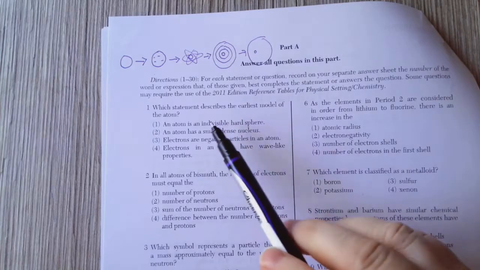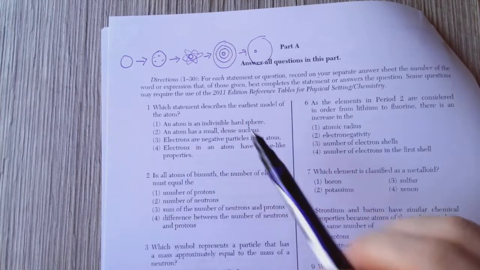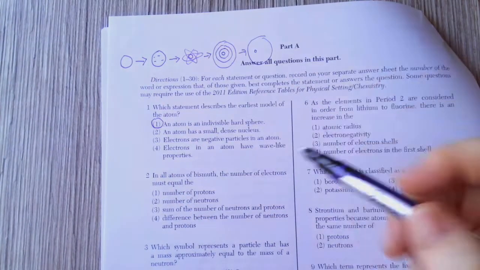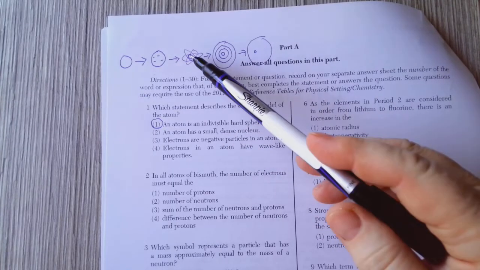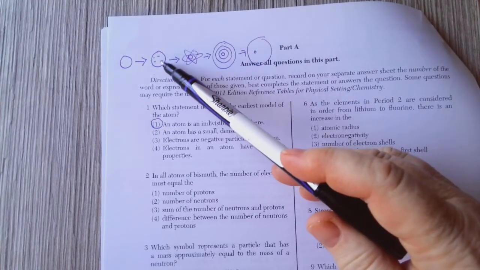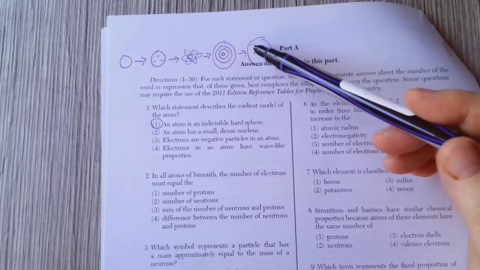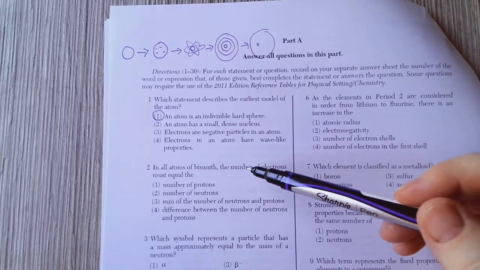Okay, so which statement describes the earliest model of the atom? Right here, right? That's the earliest. Hard, indivisible sphere. Small dense nucleus, that was discovered with Rutherford. Negative particles in the atom, discovered with Thomson. And electrons in an atom have wave-like properties. That's the wave mechanical model, or the electron cloud model.